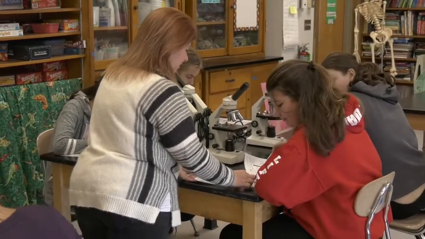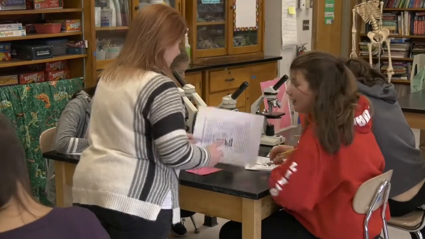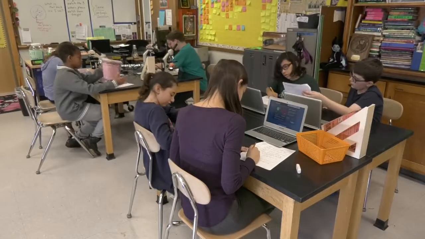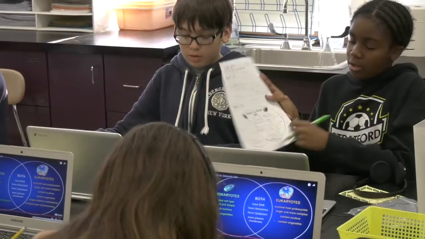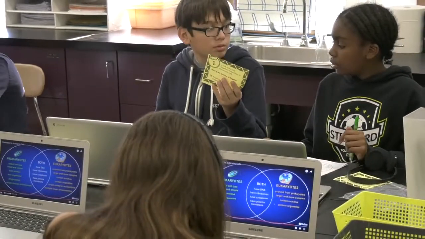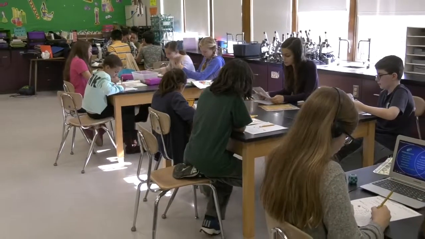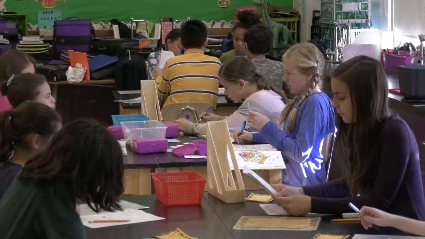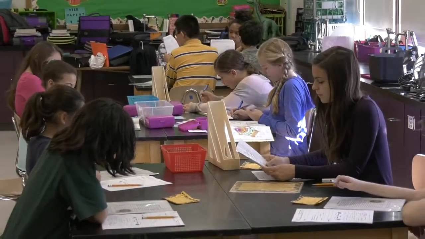Each station incorporates a different skill or learning style that highlights the strengths of particular students in each grouping. Putting the learning in the hands of the students, giving them more responsibilities and options on how to learn the content and how to assess their learning, creates a classroom where students want to be challenged and they want to learn.